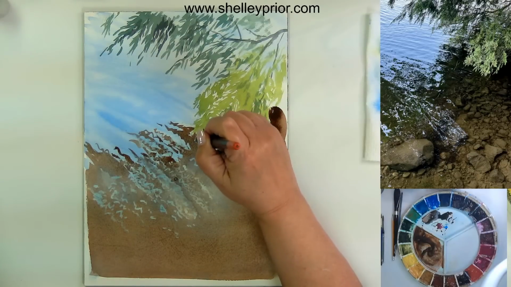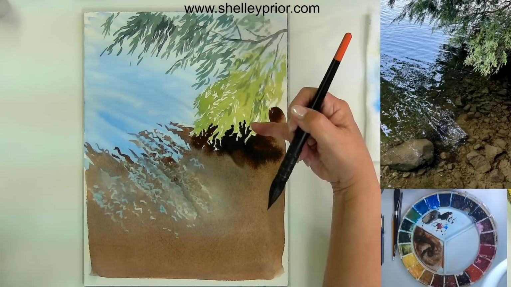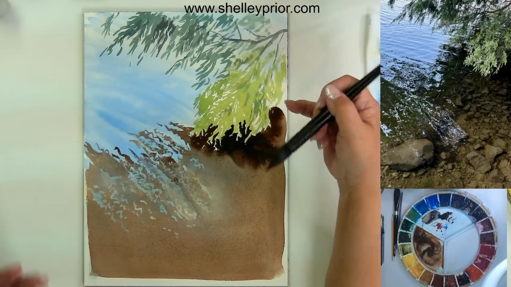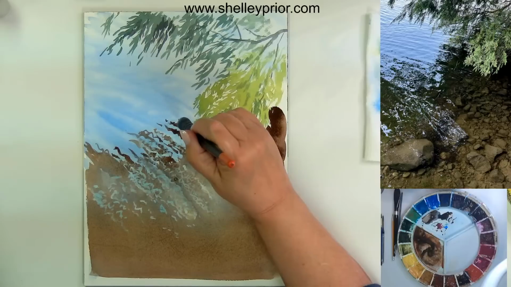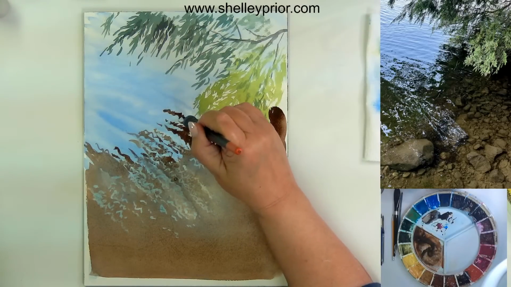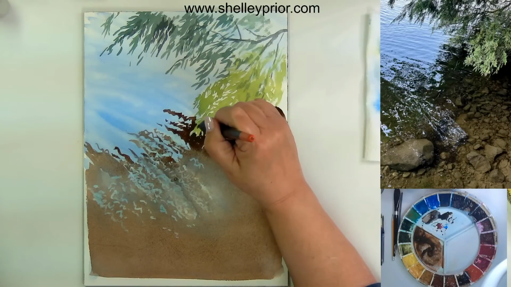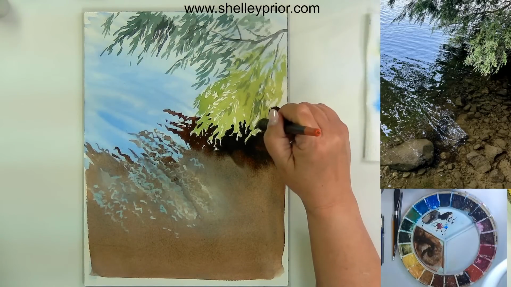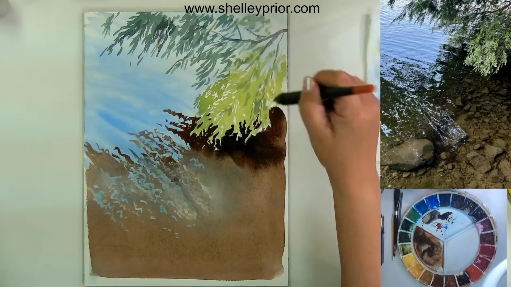Another alternative would be to save what you've done here by masking this. You could do that as well. That would have been yet another step, but if it makes your life easier, then that's great. If you feel too much pressure when you're trying to paint really fast like this, masking fluid can be a big benefit. So you can see this melting in here. That's kind of good. I want that to happen.